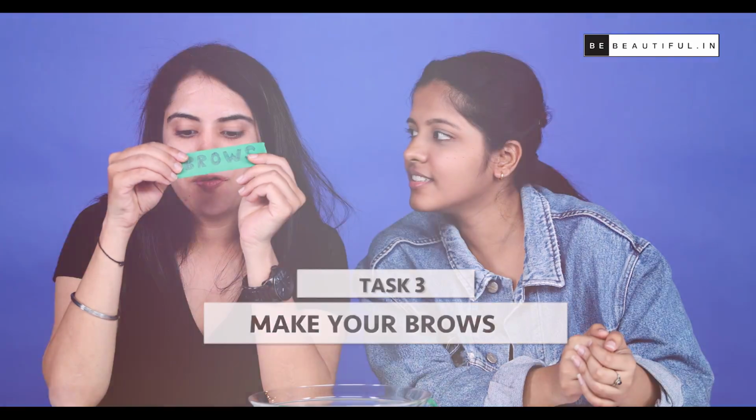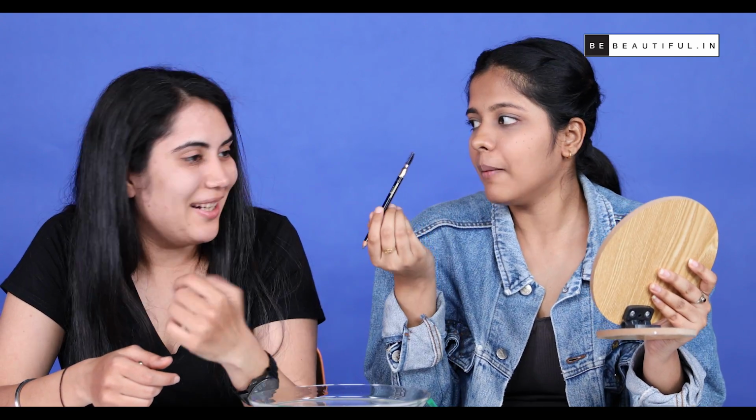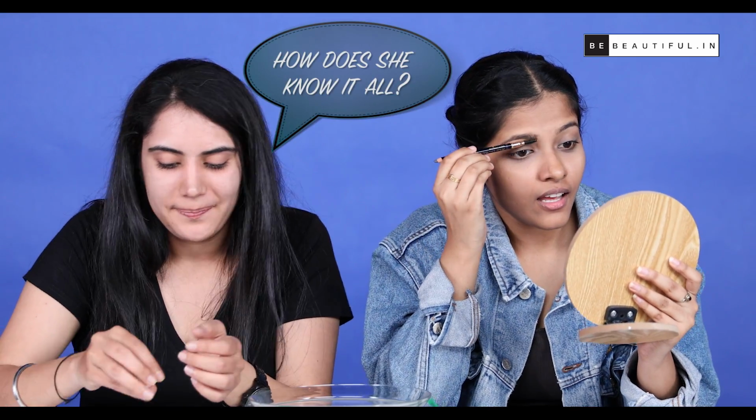Brows. You just have to fill in your brows with this and then using this spoolie you have to brush your brow hair out. See, I told you it was a brush. Yeah, but it's called a spoolie. Let me try. Why are you extending it? I don't know. I'm just doing whatever you did. You did nothing. Anyway, let's go for it, Stuti.